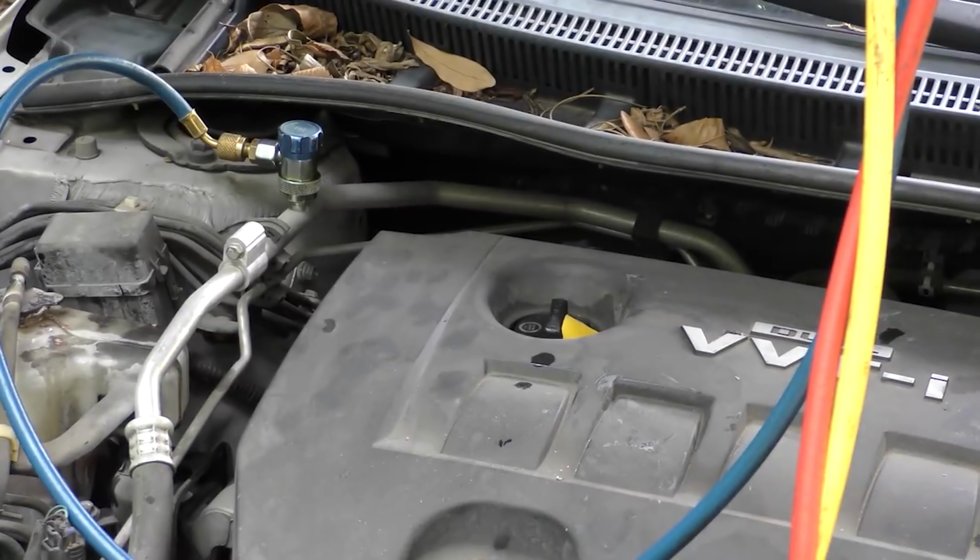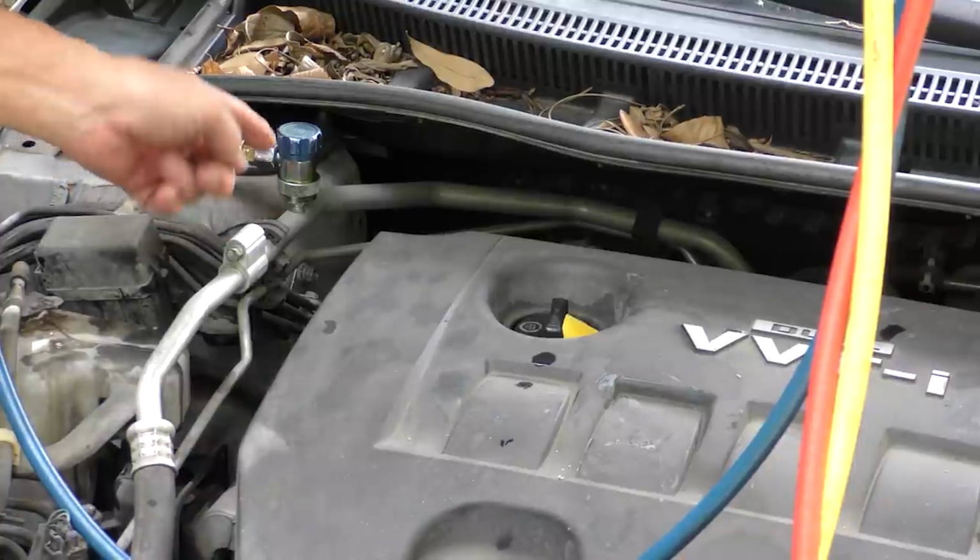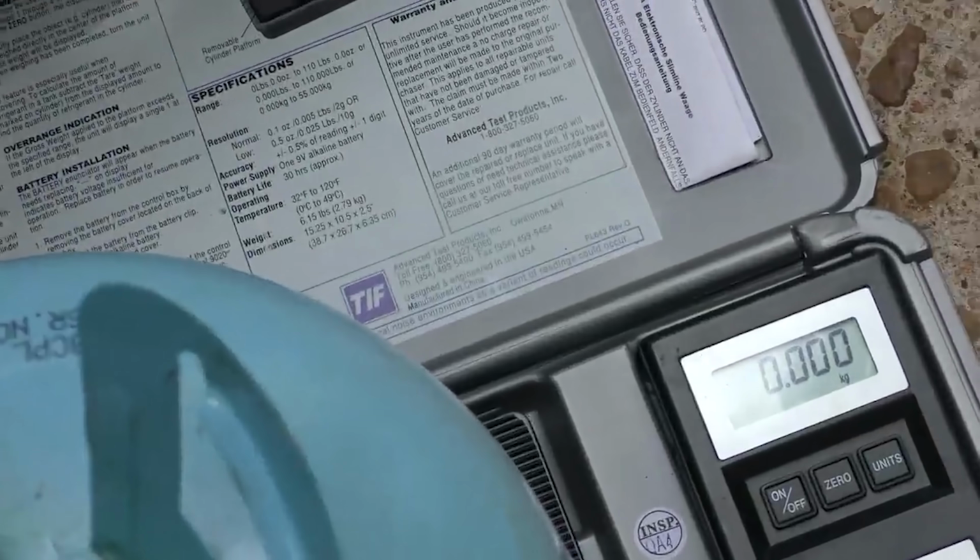Now I've already evacuated it out using the low side port, so now we're going to add it in. See, the scale's at 0, so we'll open it up and start letting refrigerant in. Going into the system, right there.